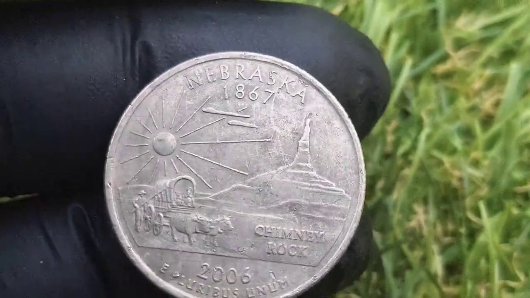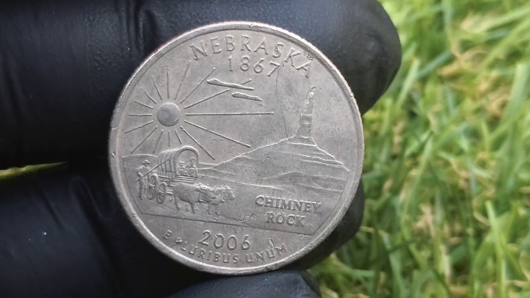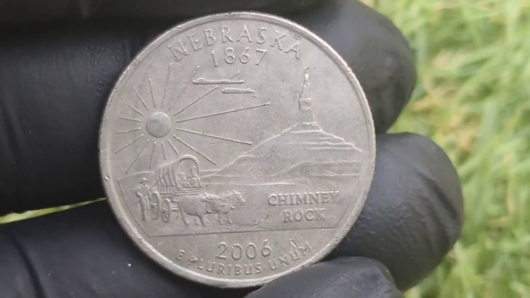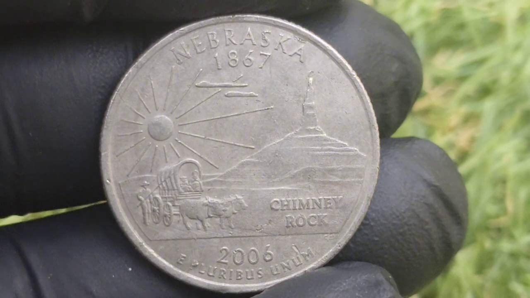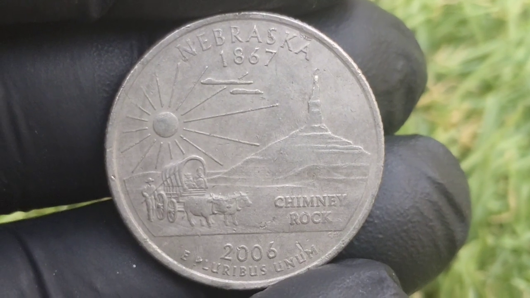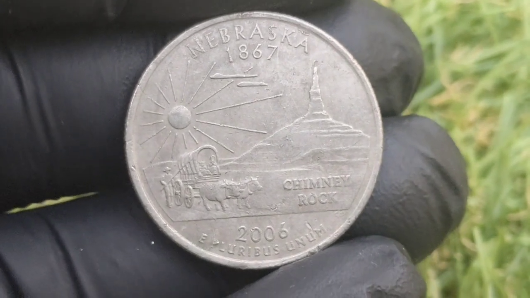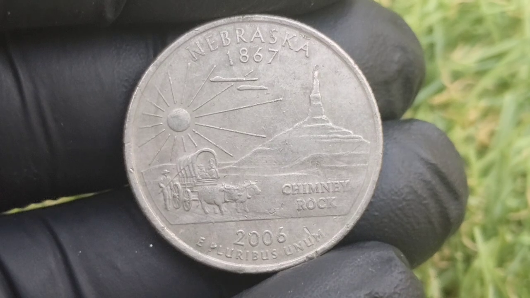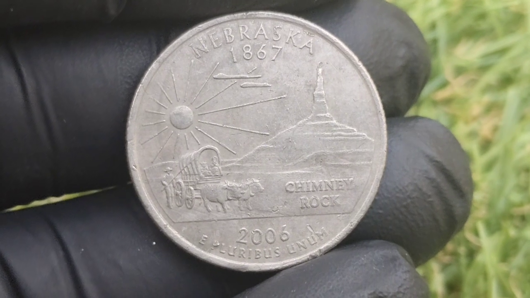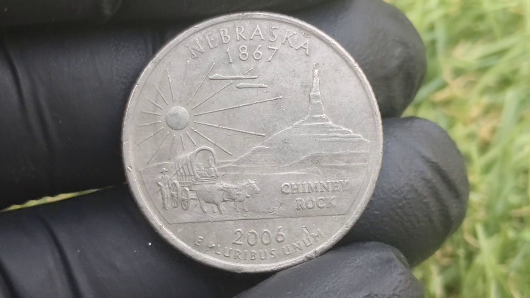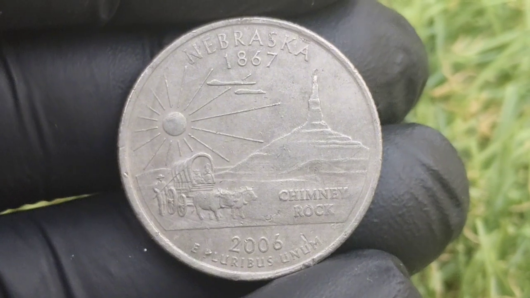However, due to the popularity of the 50-state quarters program and the fact that this was the final year of the series, there was still significant interest in these coins among collectors. Despite the large mintage, certain editions of the Nebraska state quarter have become more desirable to collectors, particularly coins with lower mintage numbers or special varieties like proof sets or uncirculated versions.